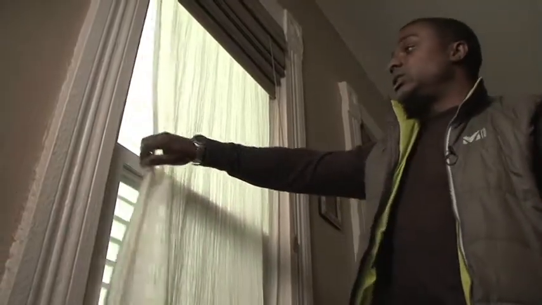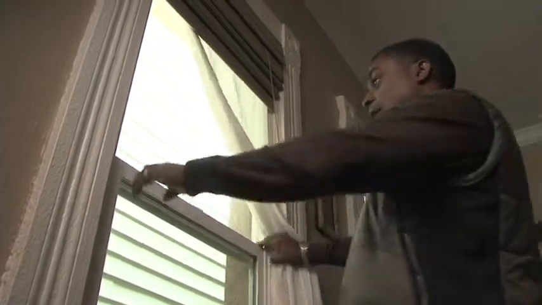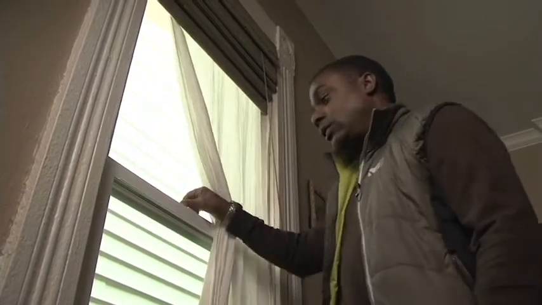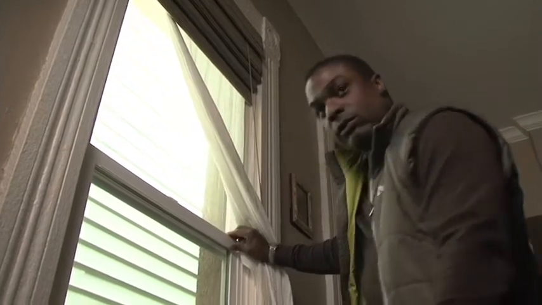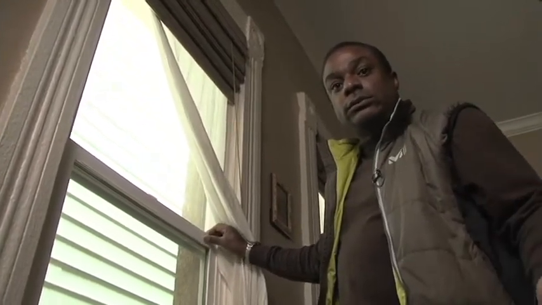From here, we're going to continue throughout the house, looking at all the windows, checking to make sure they're closed and locked, checking for cracks, checking windowsills, checking registers, and so on.